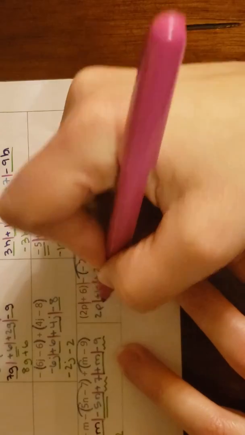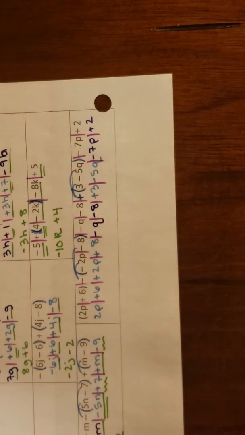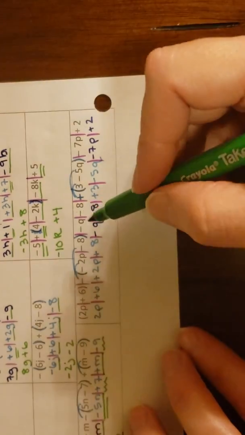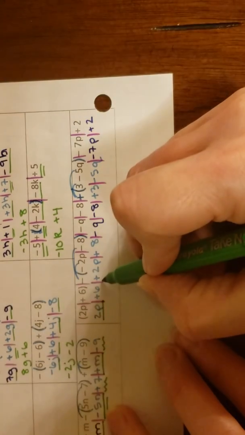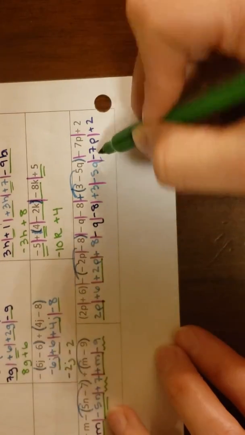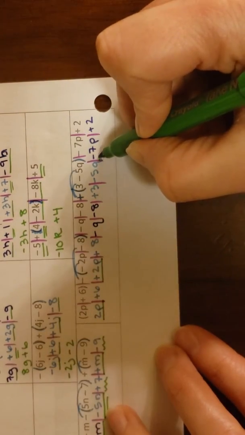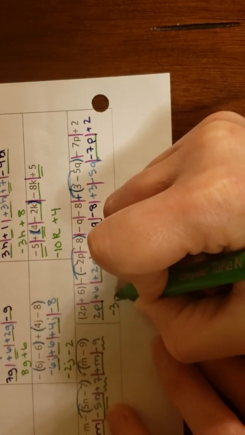All right, variables come first. There's 2 of them to choose from. P's come first in the alphabet, so let's do our P's first. 2 P's. And 2 more P's, or 4 P's. Look careful. Minus 7 is negative 3 P's.